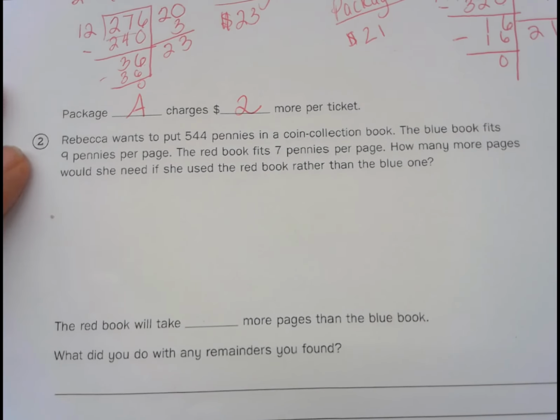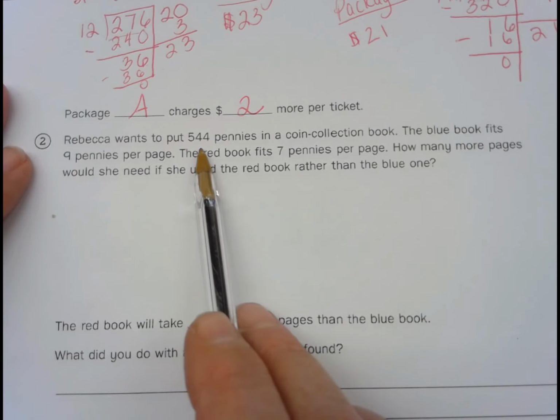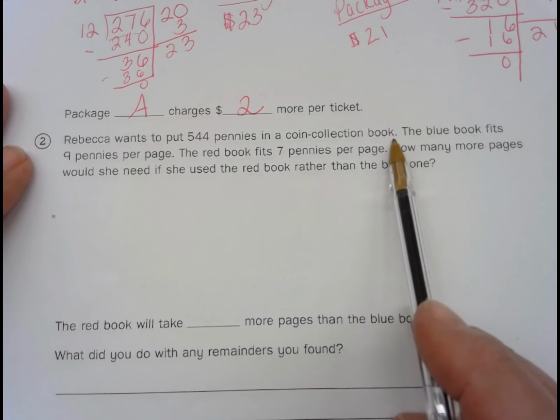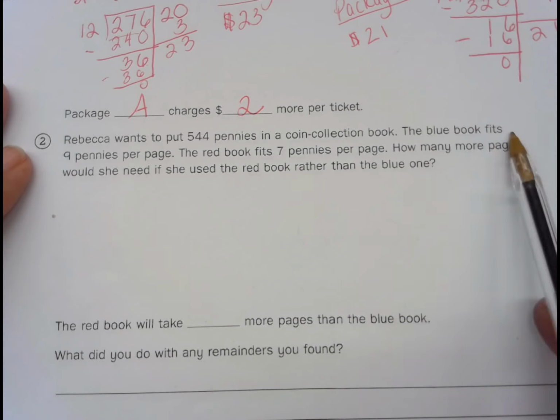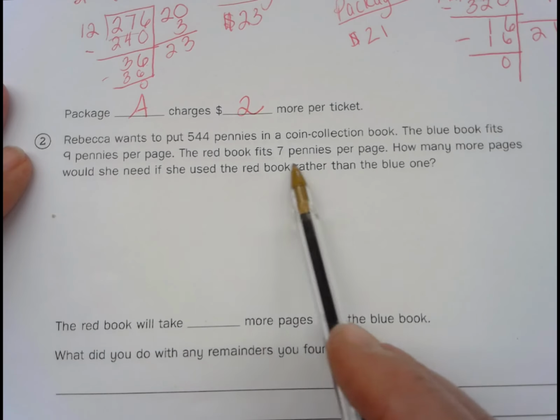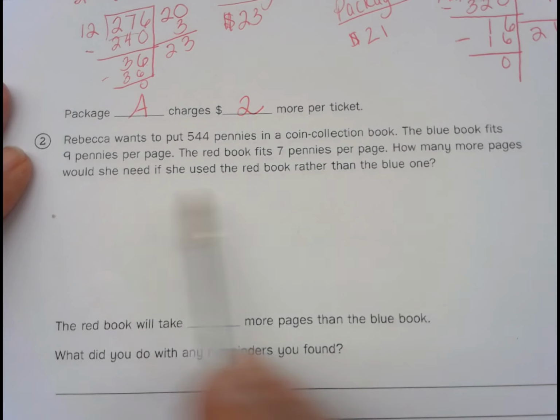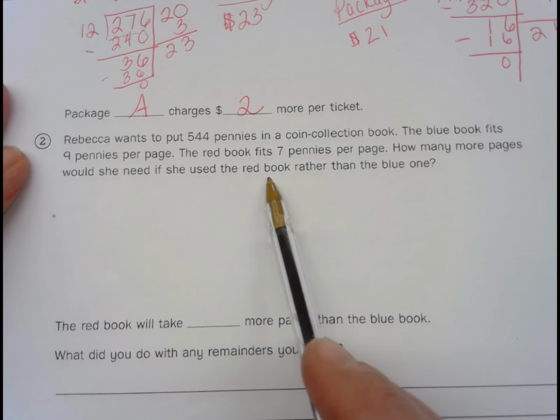So, this one is about Rebecca. Rebecca wants to put 544 pennies in a coin collection book. The blue book fits 9 pennies per page. The red book fits 7 pennies per page. How many more pages would she need if she used the red book rather than the blue one?